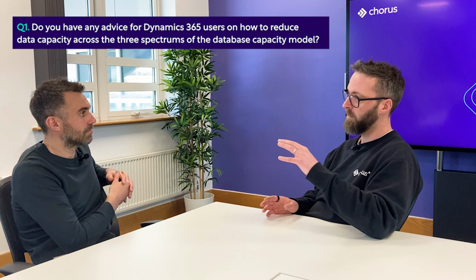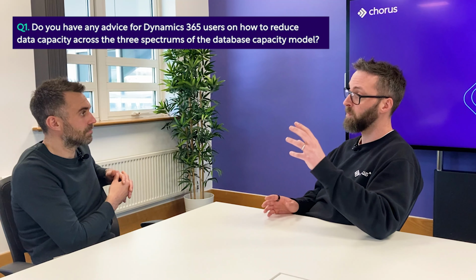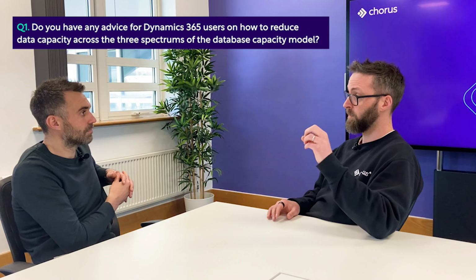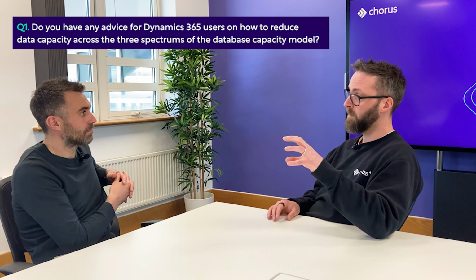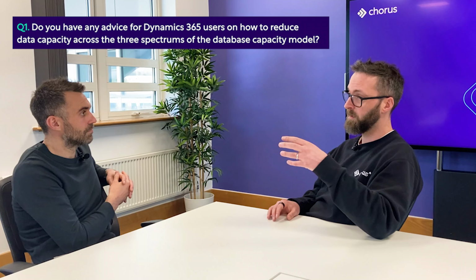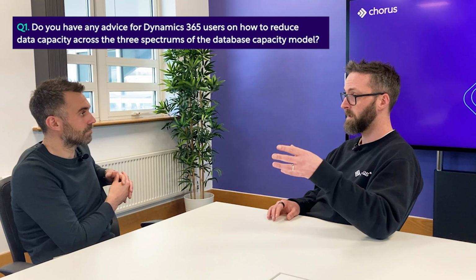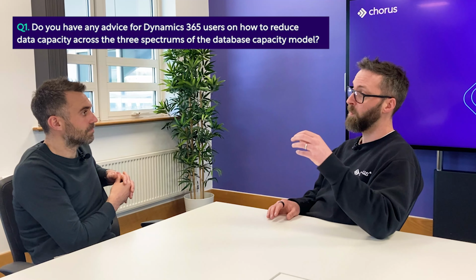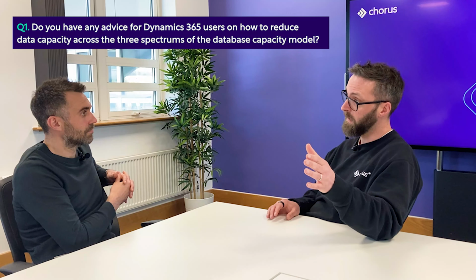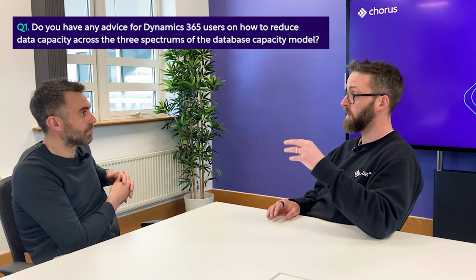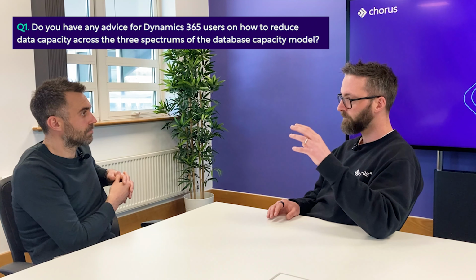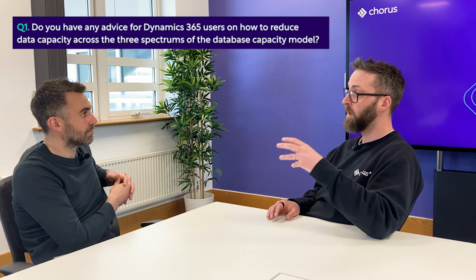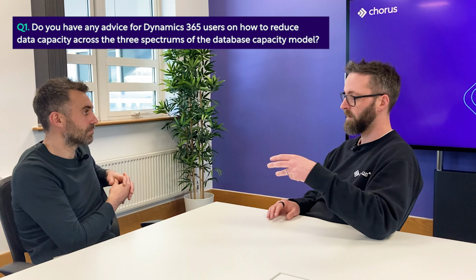Data does what it says on the tin. It's your records within the system. That's the most expensive storage. Then you've got files, which are attachments. So if you think about emails in the system, that has attachments. And Microsoft actually made a change a few years ago now where they moved emails to be stored in files, and it actually uses blob storage in the background. And that was to try and cut down the data levels. And then logs is audit logs and tracing and things like that.